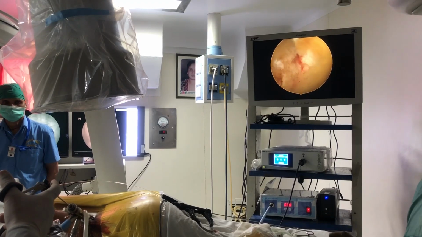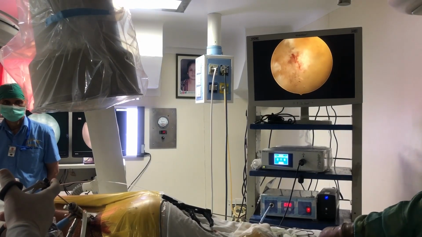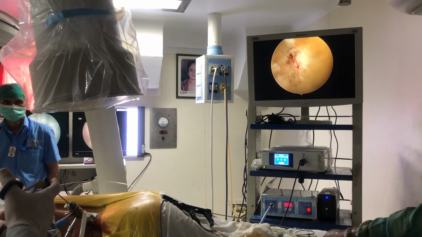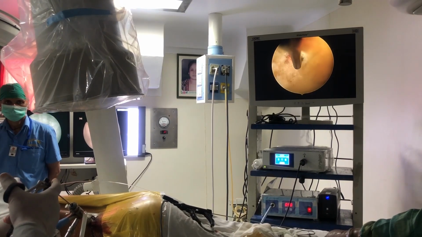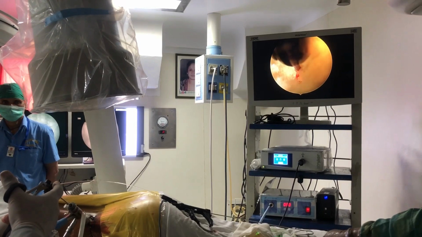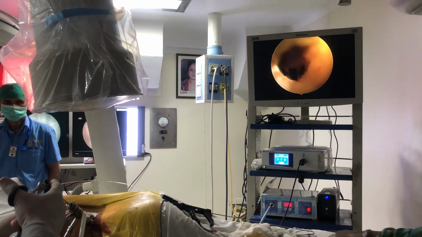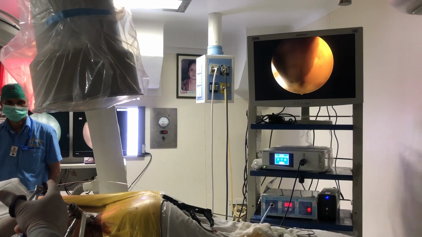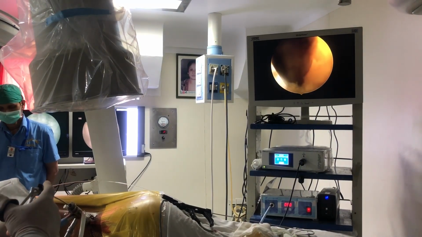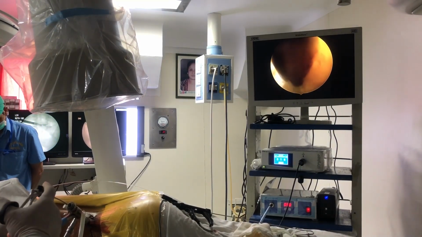The bleeding is coming from the rent. Can you see the rent please? This is the rent in the annulus, which I am now pointing to and probing with my hook. It is from this rent that the patient was getting chemical sensitization of his cord and was getting pain.